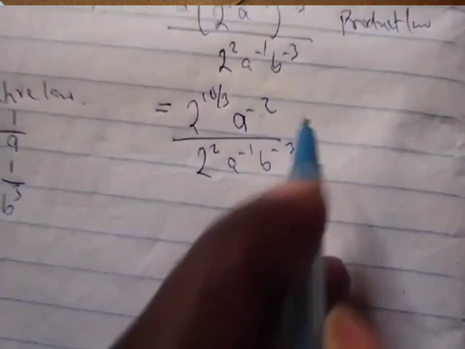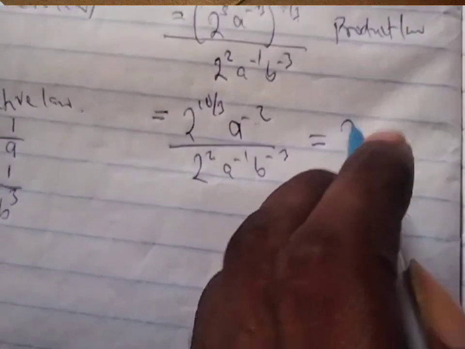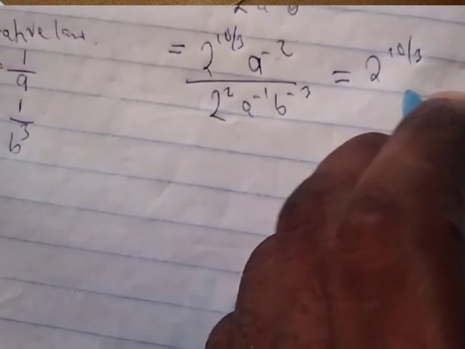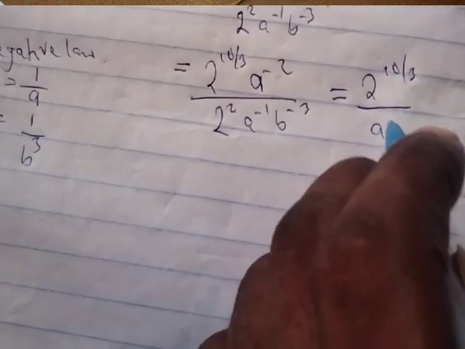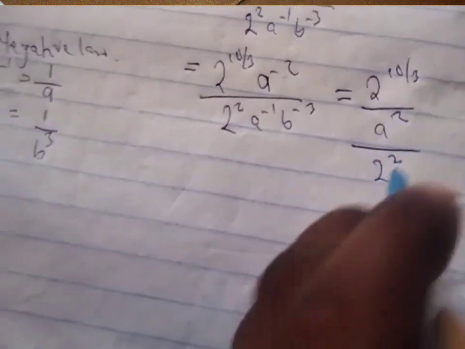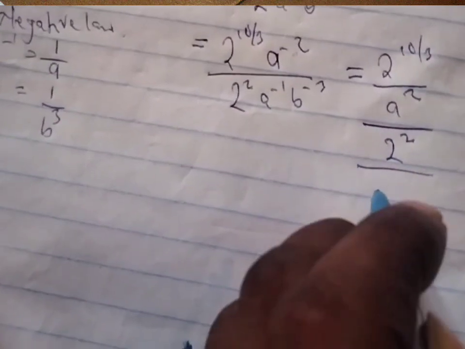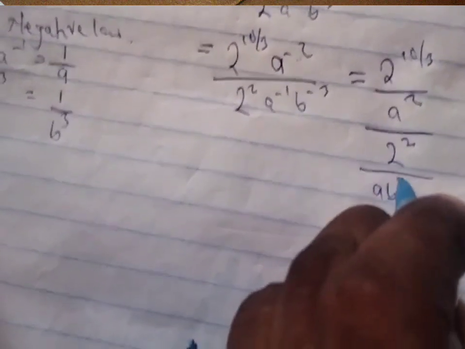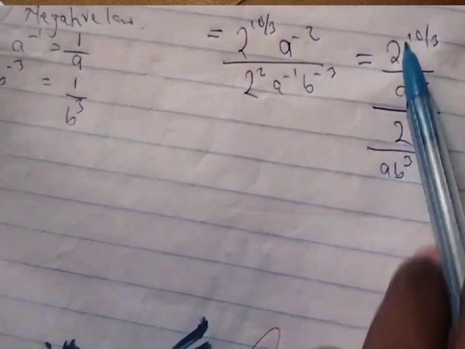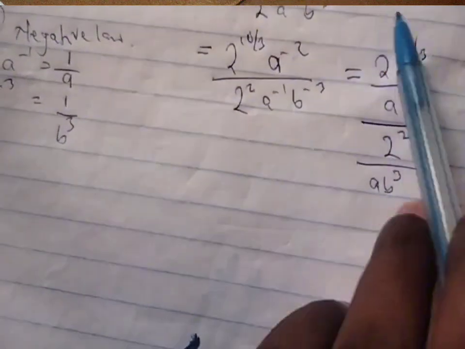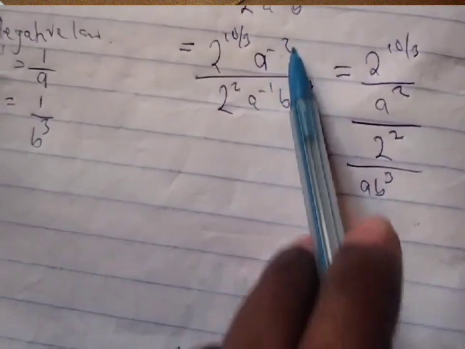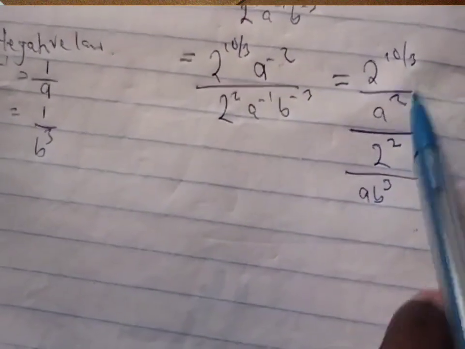So in that case, I can still express this as 2 raised to the power of 10 all over 3. Are you with me? All over 2 raised to the power of a raised to the power of 2. Likewise, this, I'm still going to have 2 raised to the power of 2 with this, still having my a and b raised to the power of 3. Do you understand? Because definitely I've actually formed this, so they have given me fractions. So I'm having double fractions here. You know how I express it: this minus 2 is not the same thing as 1 all over a raised to the power of 2.